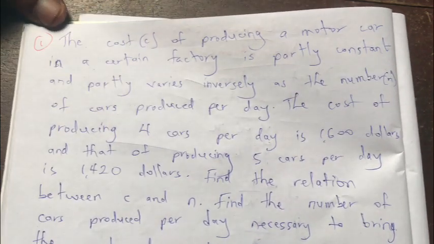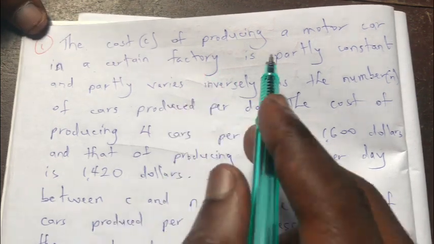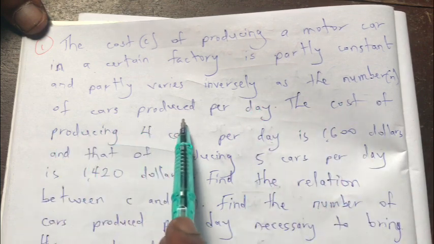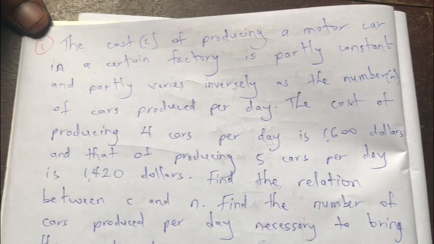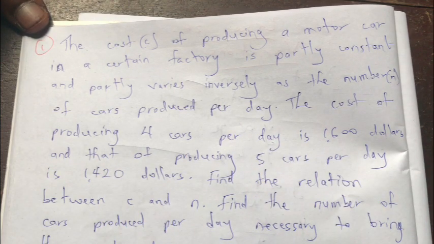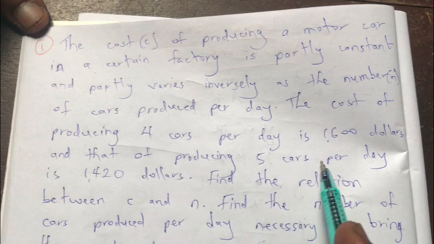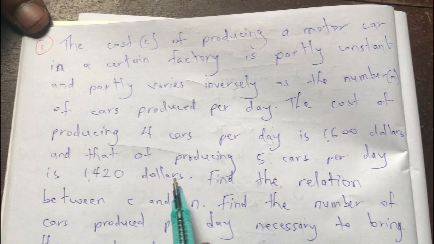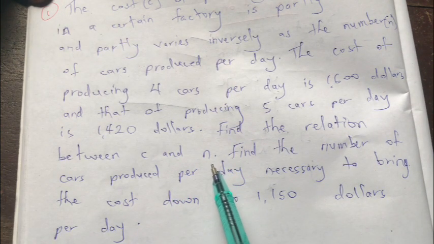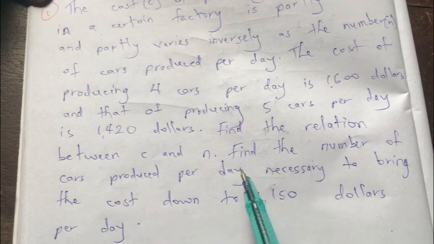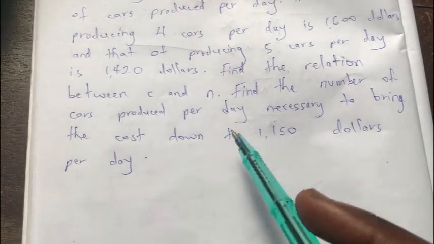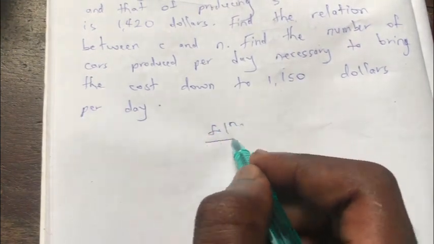The cost of producing a motor car in a certain factory is partly constant and partly varies inversely as the number of cars produced per day. So this is what I'm talking about, the partial variation. The cost of producing 4 cars per day is $1,600, and that of producing 5 cars per day is $1,420. Find the relation between C and N. Then find the number of cars produced per day necessary to bring the cost down to $1,150 per day. Without wasting much time, let's go to the solution.